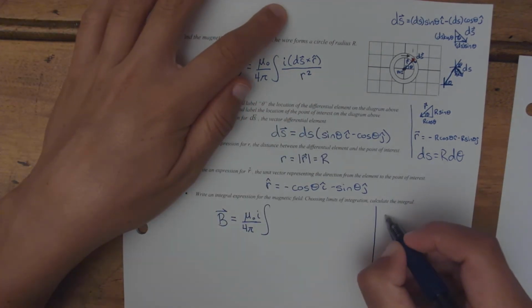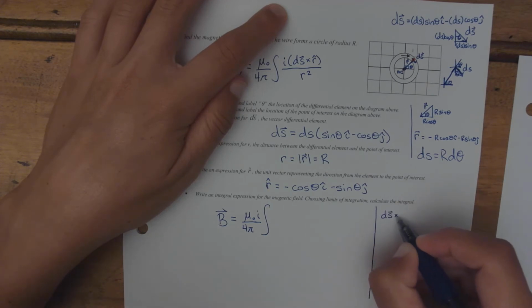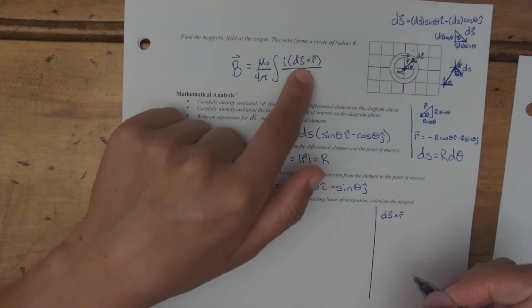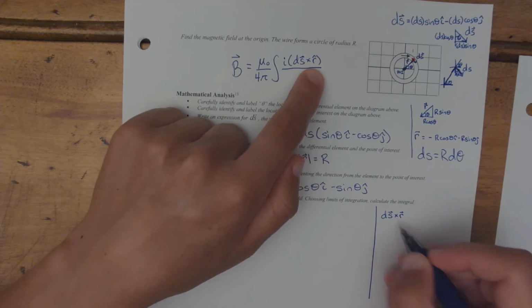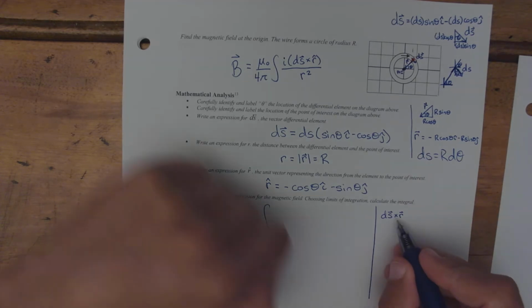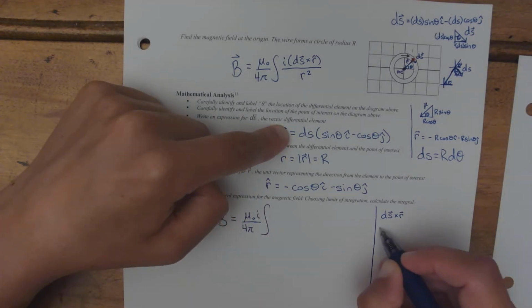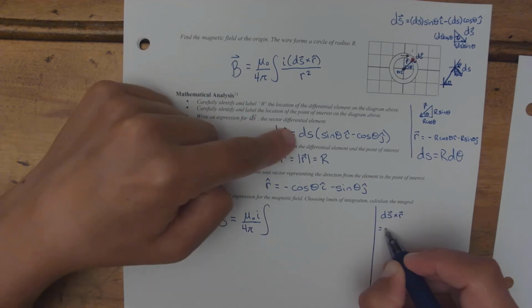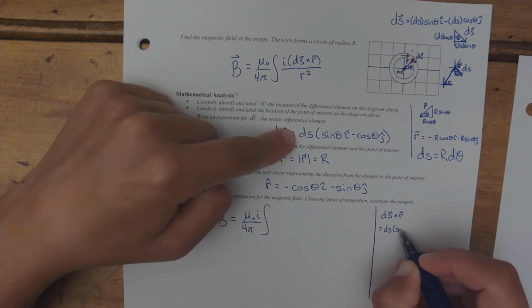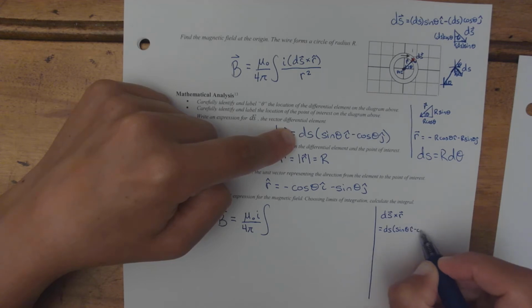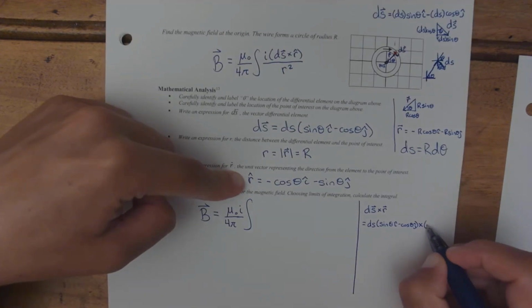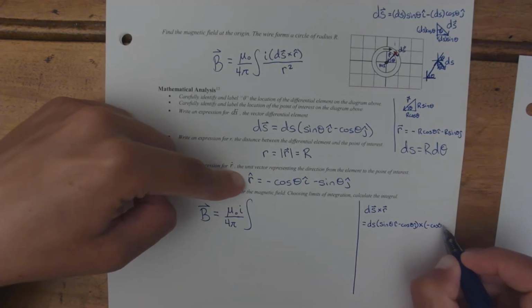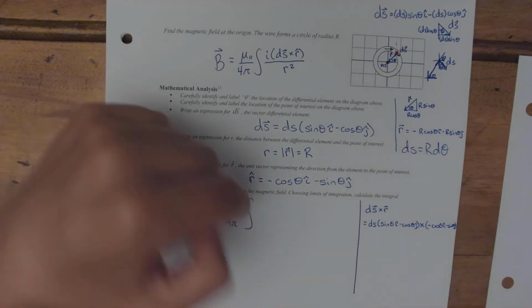So I want to do ds crossed with the vector r, but then for ds crossed with r hat, I have to take this and divide by the magnitude of the vector r. So ds crossed with r. ds, and this is probably going to have to go on the next line, ds is ds times sine theta i hat minus cosine theta j hat crossed with r hat, which is minus cosine theta i hat minus sine theta j hat.